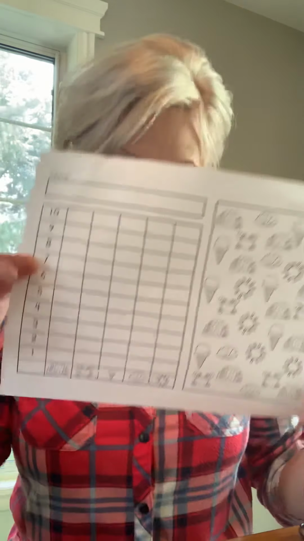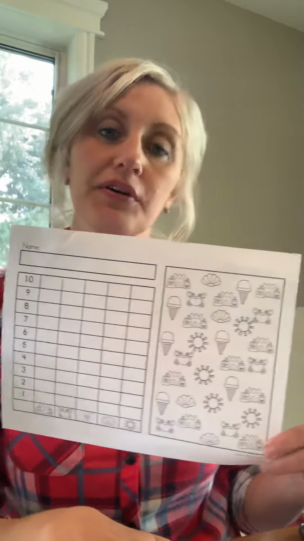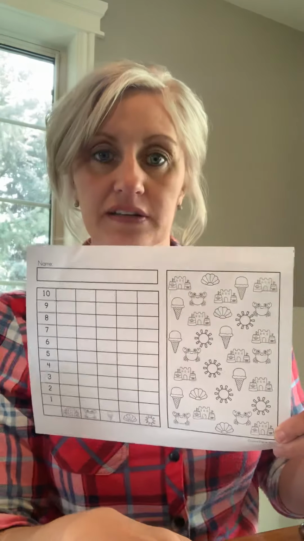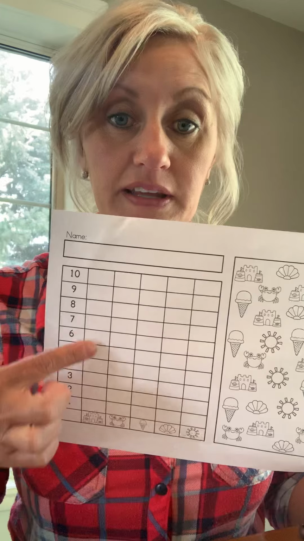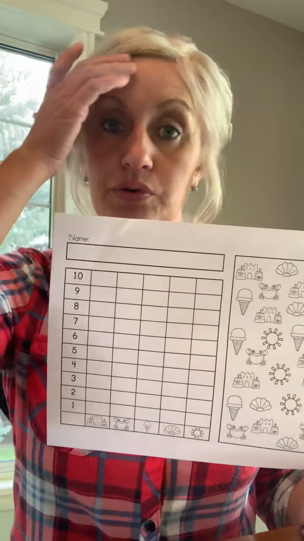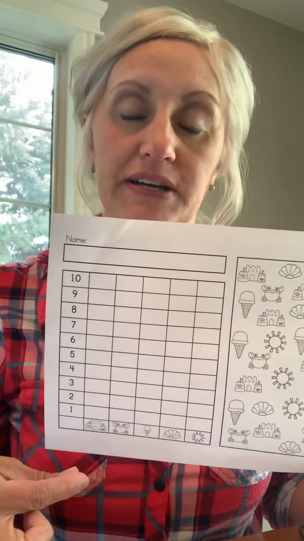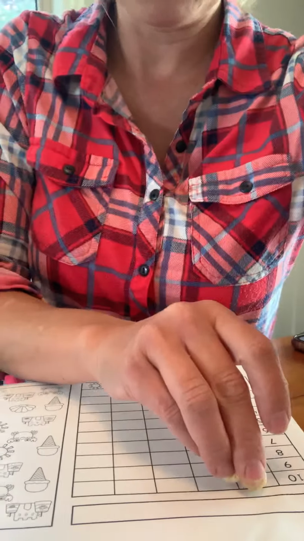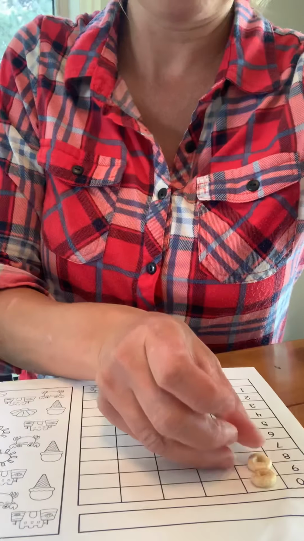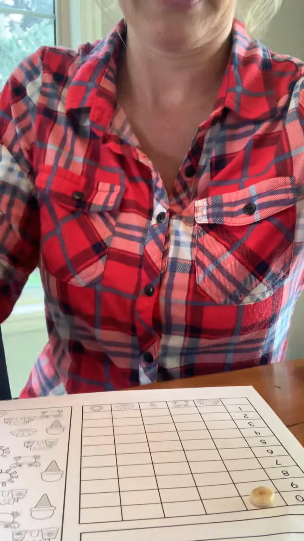Okay, so what you're going to do, I know you have your paper laying down, so I guess I'm not going to get to do it with you. So you can color these, or you can put your cute little objects on them. So we should lay it down, and I would start up at the top, and I'm going to fill this in with 10.